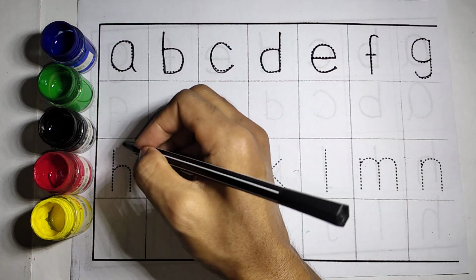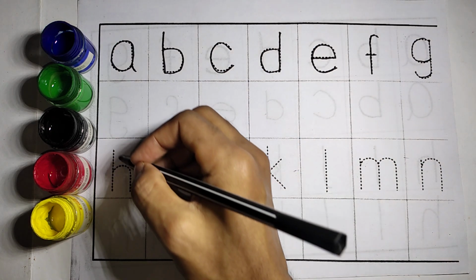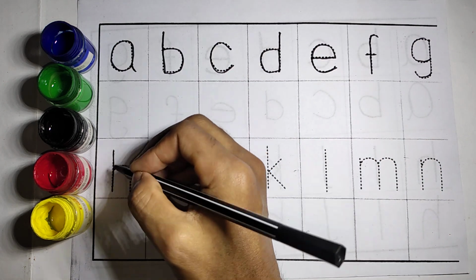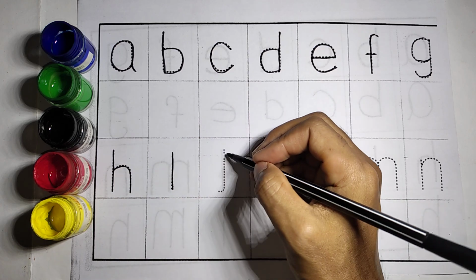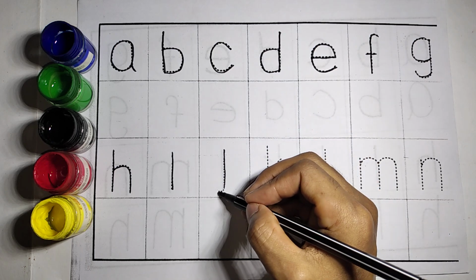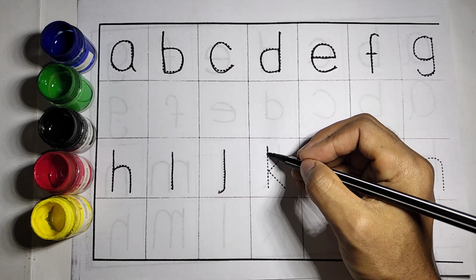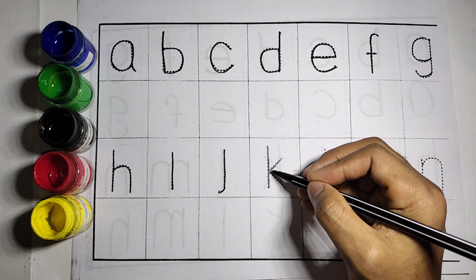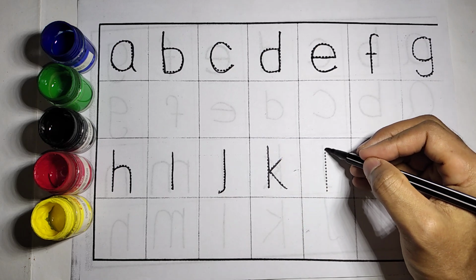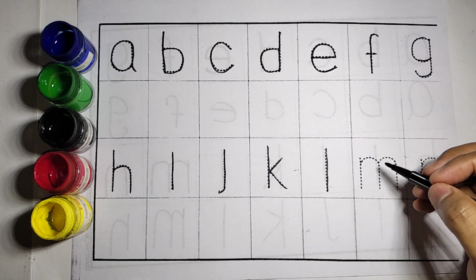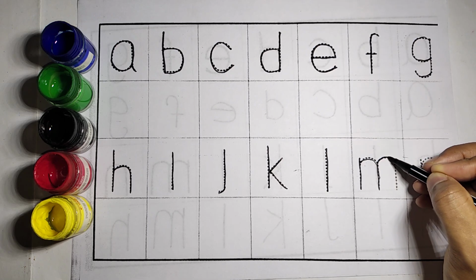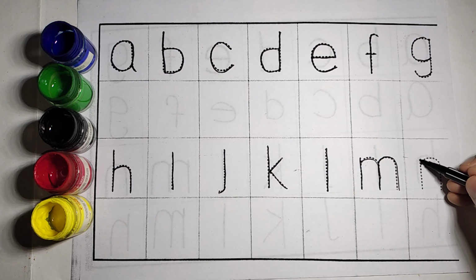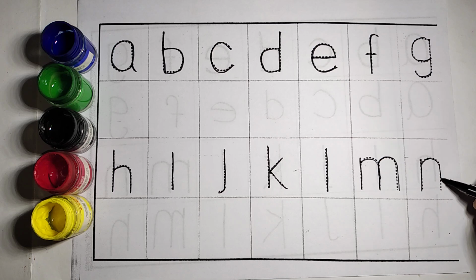Now we draw the letter of G. And the next one is H. Now we draw I. J. K. L. M. N. We again draw A.